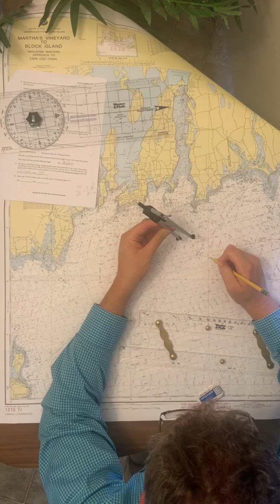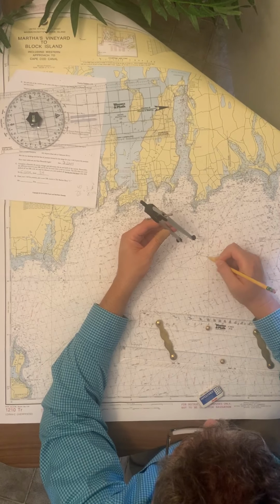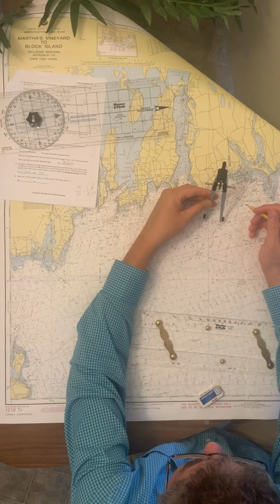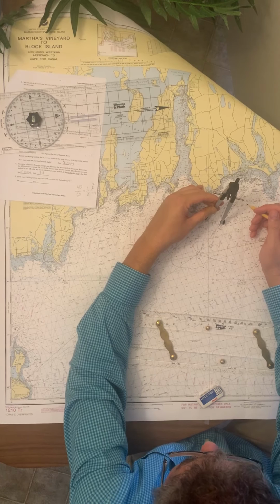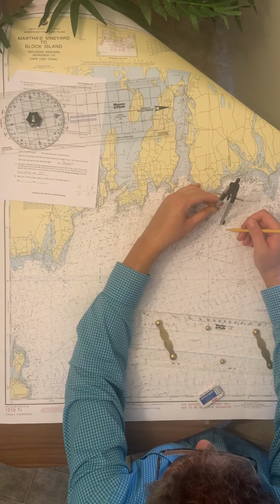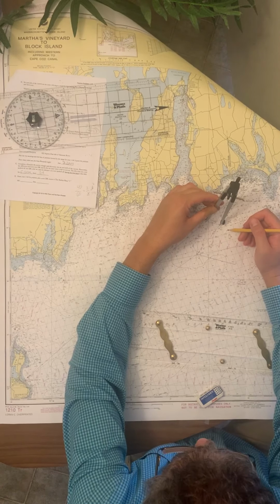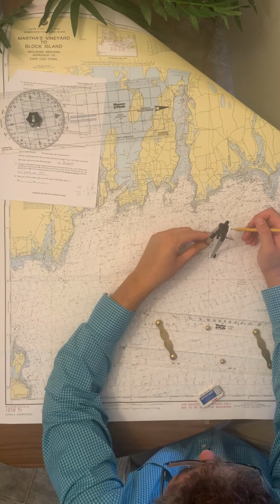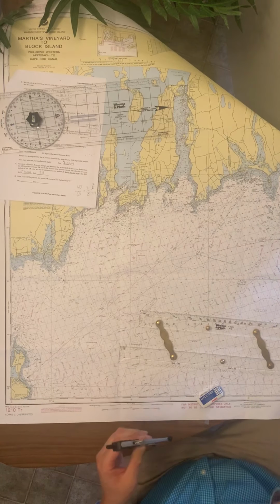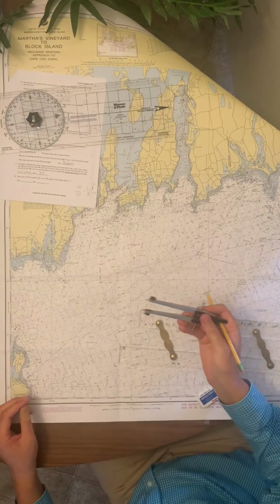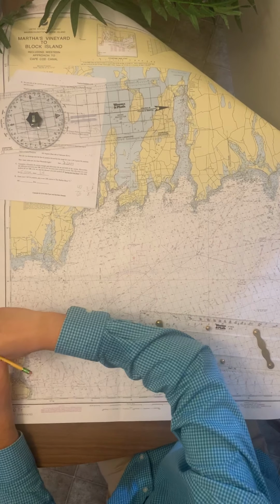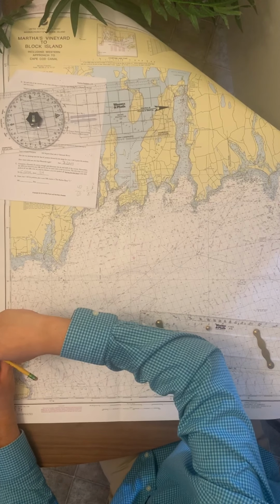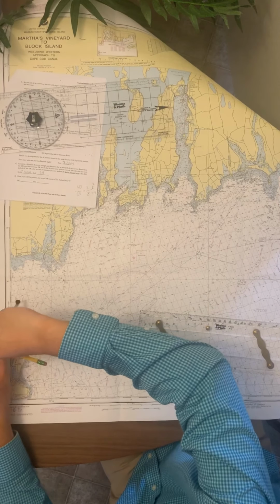Okay, so this length is the same length as here to here, because this is the set and this is the drift. Set is direction, drift is distance. So this is the same distance from here to here, but we know that our boat is going 6 knots, right? So now I have to span this out to 6 knots. Okay, let's span it out to 6. There we go, we're in the pocket.